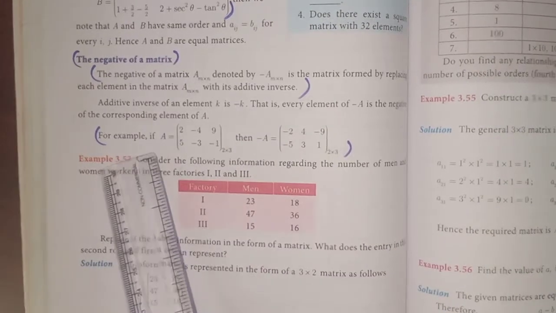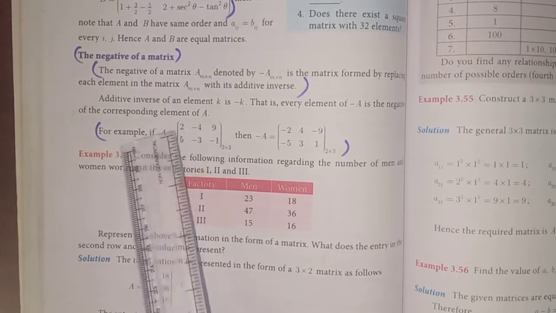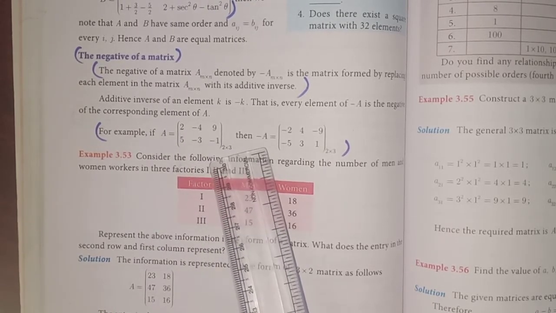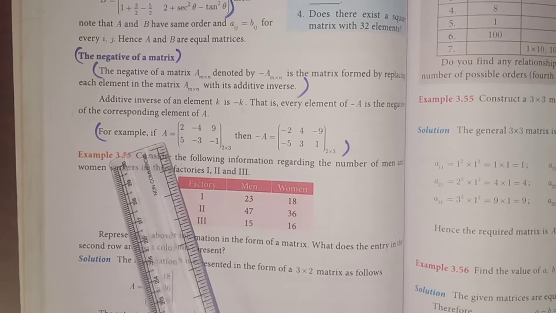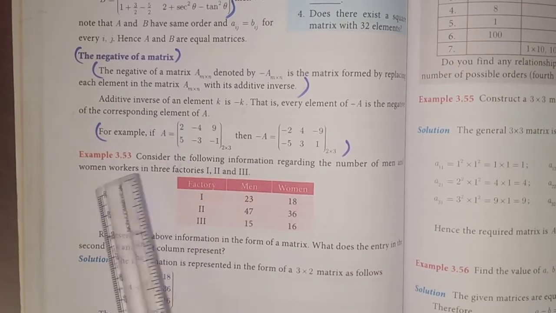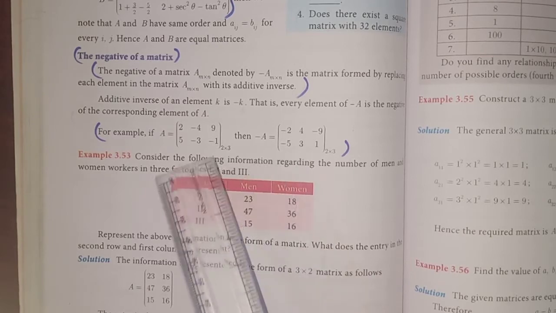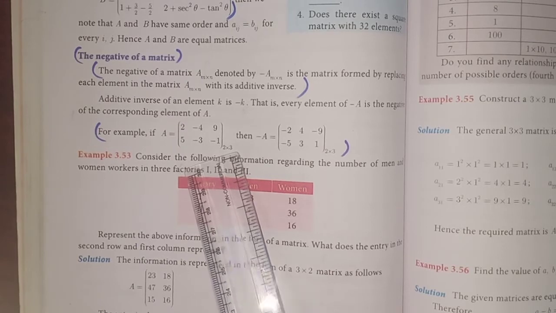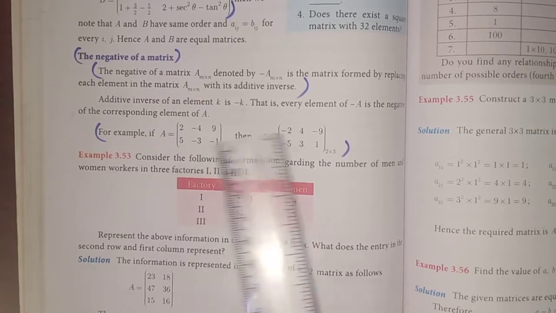Listen. For example, we are considering a matrix A that is of order 2 rows, 3 columns. Look at that suffix 2 by 3, 2 rows 3 columns. Minus A means very simple. This is called the additive inverse of A. Minus A means additive inverse of the matrix A. Very simple one. You just have to change the sign. Plus 2 becomes minus 2. Minus 4 becomes plus 4. Plus 9 becomes minus 9. And 5 becomes minus 5. Minus 3 becomes plus 3. And minus 1 becomes plus 1. But same order only. The order of the matrix doesn't change. It is 2 by 3, it is also 2 by 3. You just have to change the sign of each and every element of the matrix.